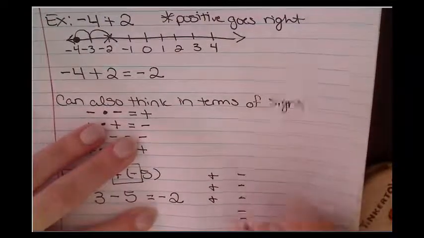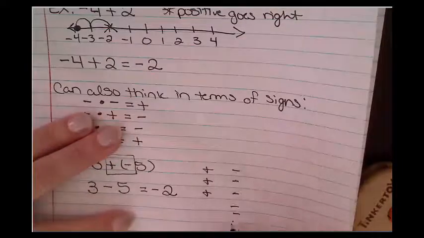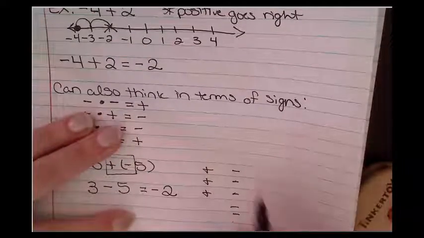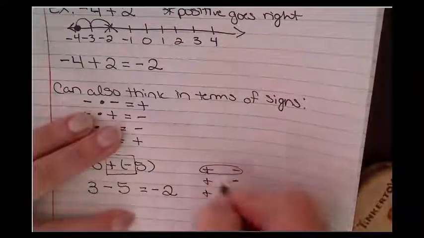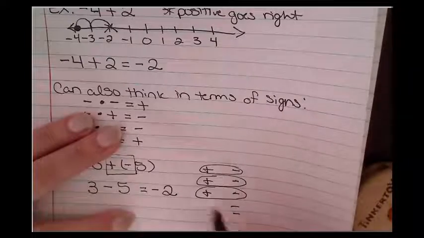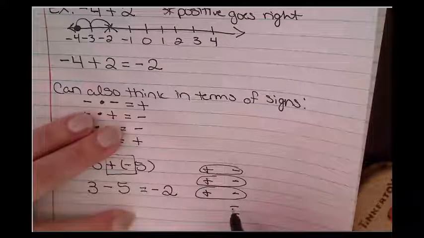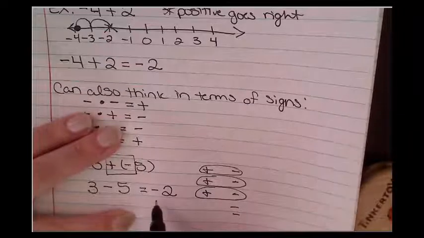We have 3 positive numbers, and then we have 5 negative numbers, right? So we have to pair them up, pair them up, pair them up. And we don't have any more positive numbers to pair up. So what does that leave us with? That leaves us with 2 negative numbers, thus our -2.